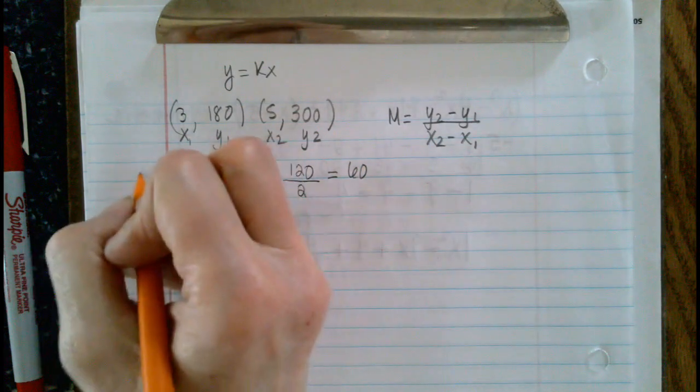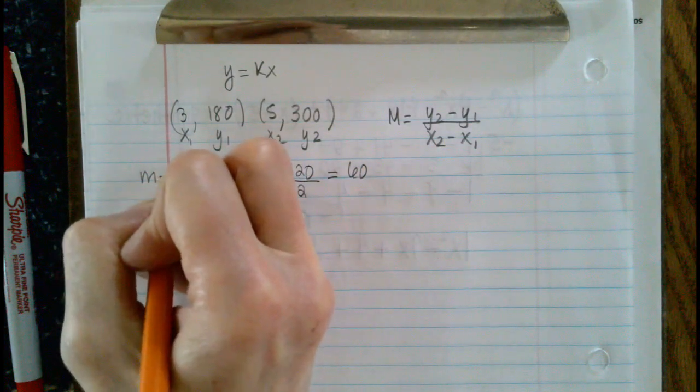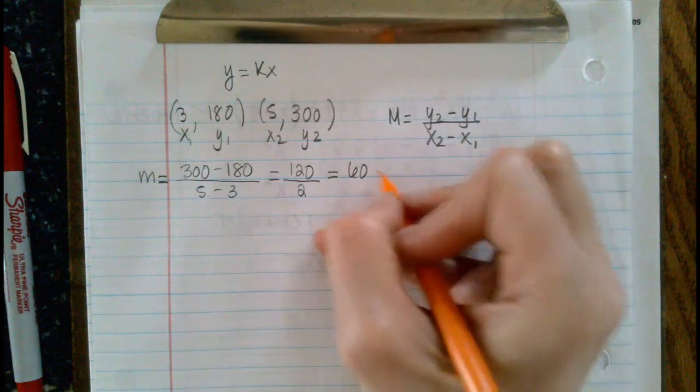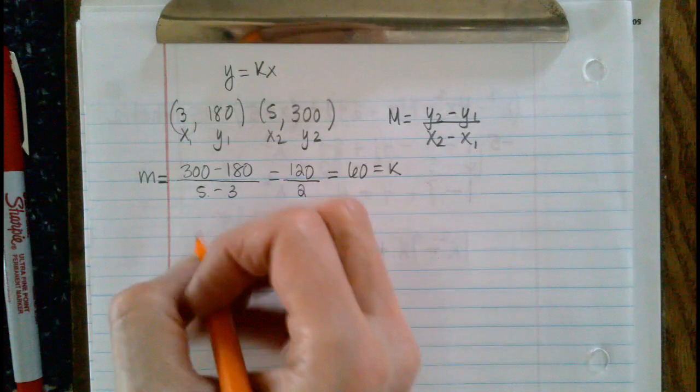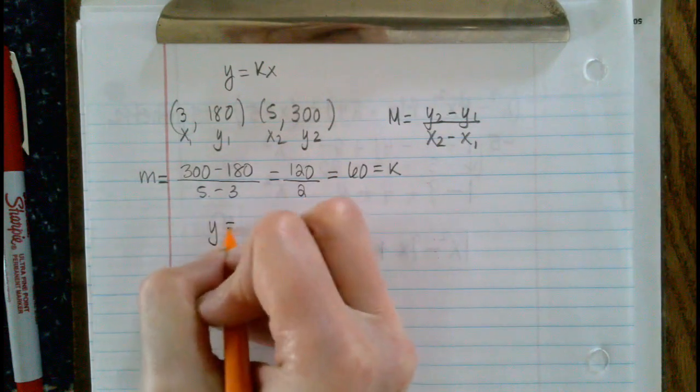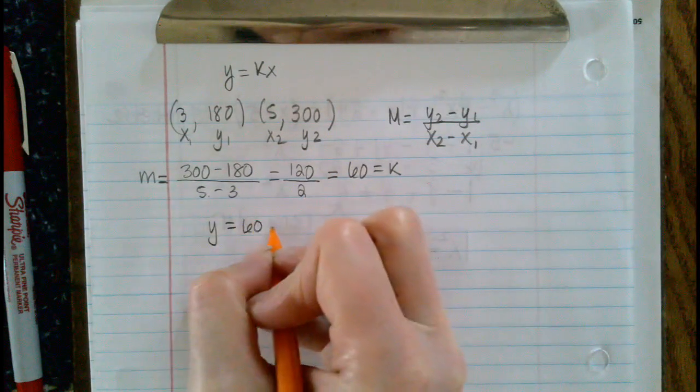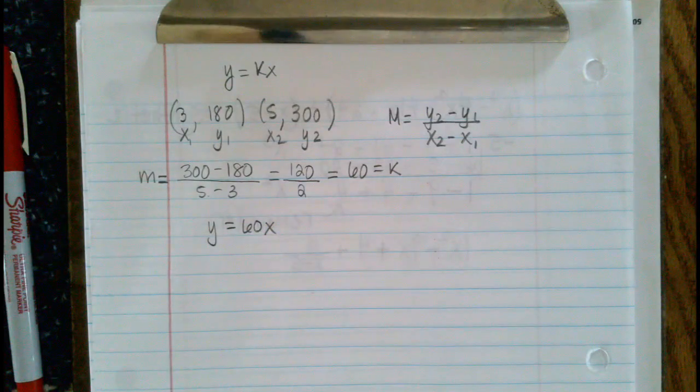And again, when I was working these problems out, I started with, I said, that's m. But then when I finished here, I wrote k. And then to write the equation of this one, it's going to be y equals 60x. We're going to fill the 60 in for where k is.